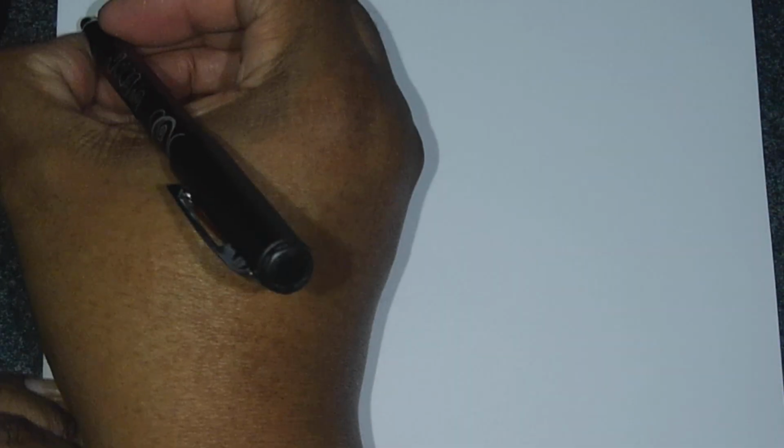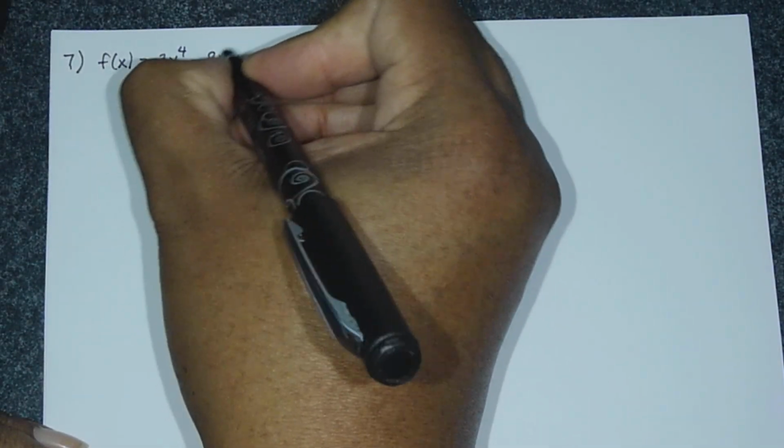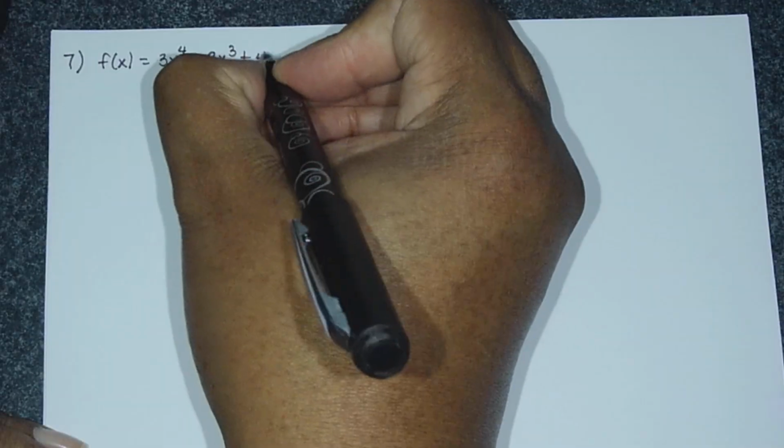So for problem number 7, we have this function f of x is equal to 3x to the fourth minus 8x cubed plus 4.